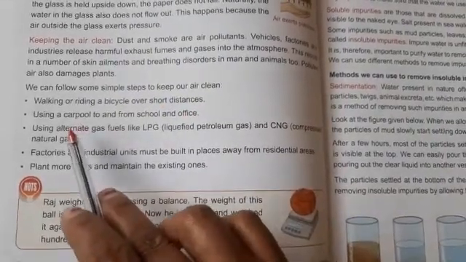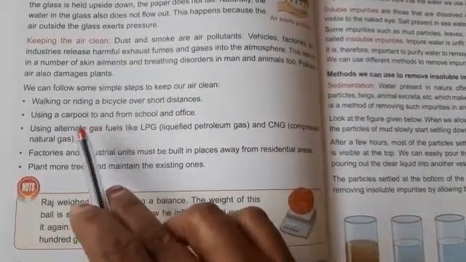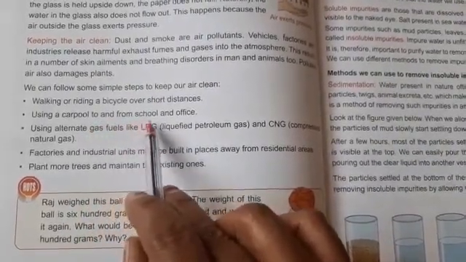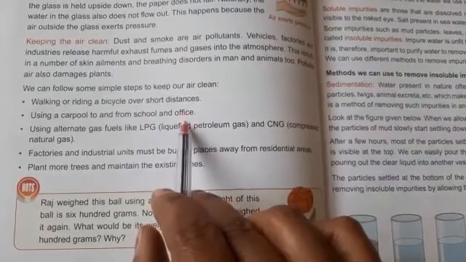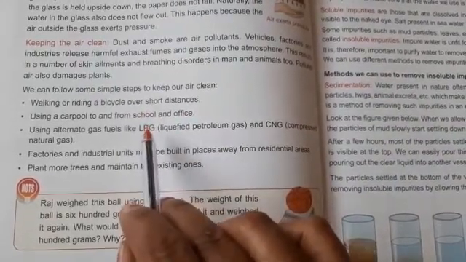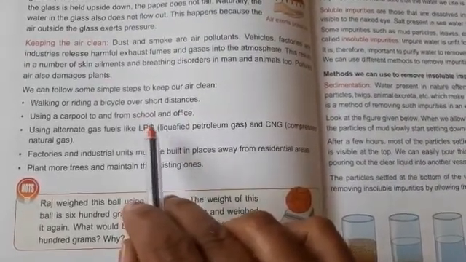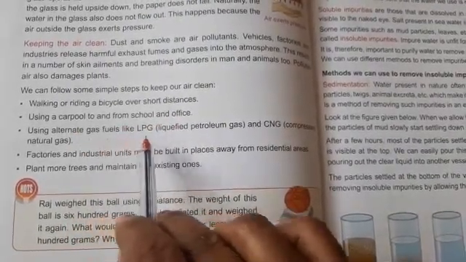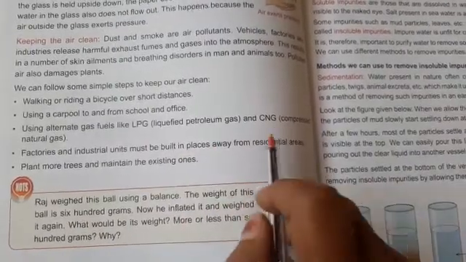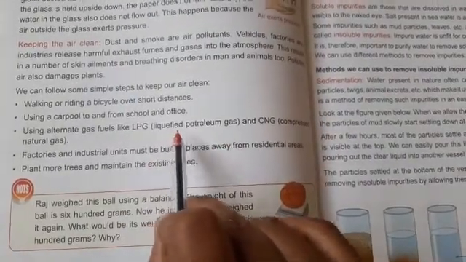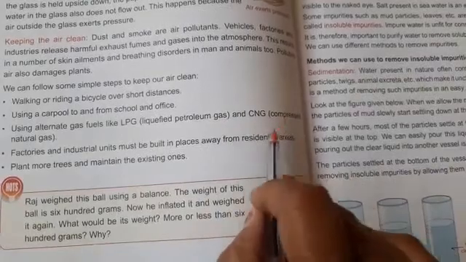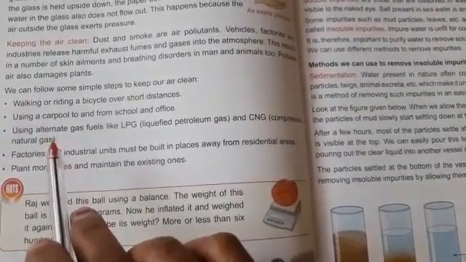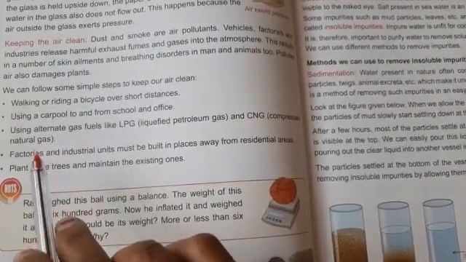Using a carpool to and from school and offices. Using alternate gas fuels like LPG and CNG. LPG means liquefied petroleum gas. CNG means compressed natural gas.